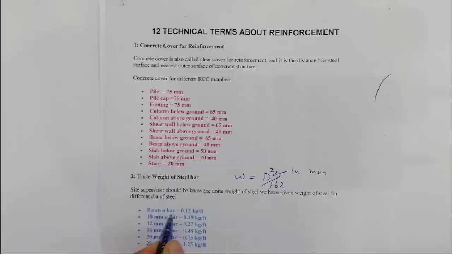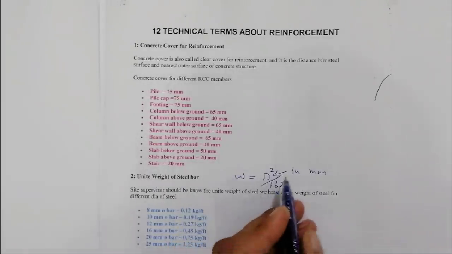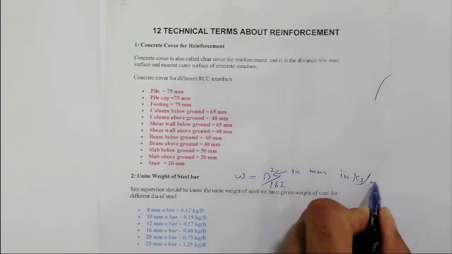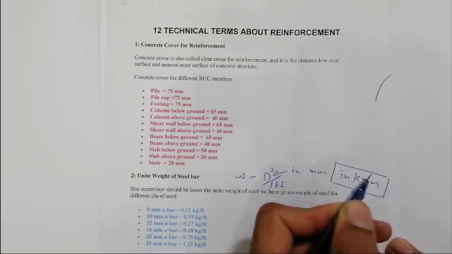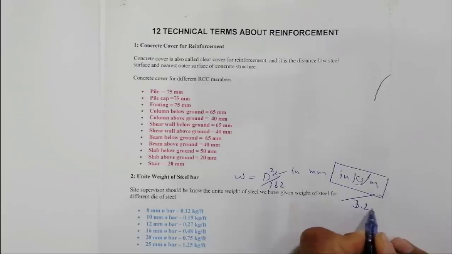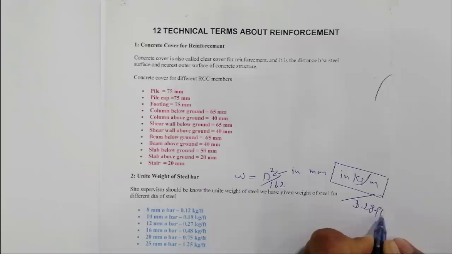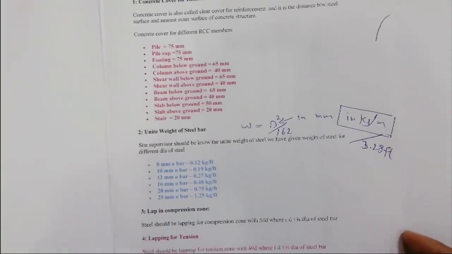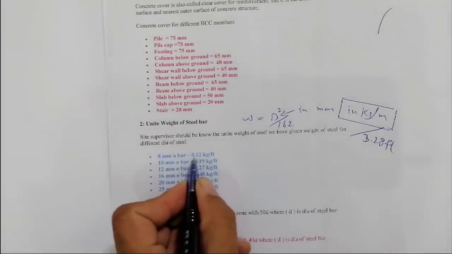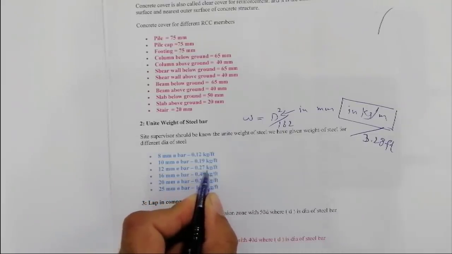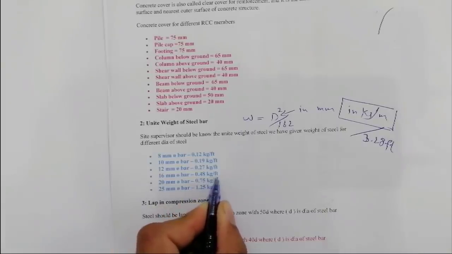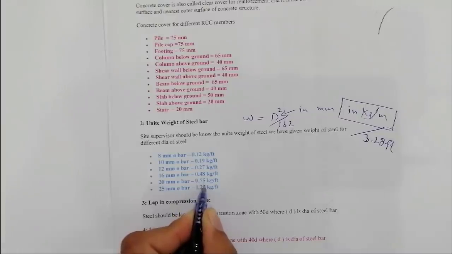If you have 8 millimeter diameter steel, its weight is 0.12 kg per feet. This formula gives us kg per meter, so when it gives you the weight of steel in kg per meter, you can divide it by 3.28, because in 1 meter we have 3.28 feet. For 8 millimeter the weight of steel is 0.12 kg per feet, for 10 millimeter 0.19 kg per feet, for 12 millimeter 0.27 kg per feet, for 16 millimeter 0.48 kg per feet, for 20 millimeter 0.75 kg per feet, and for 25 millimeter 1.25 kg per feet.